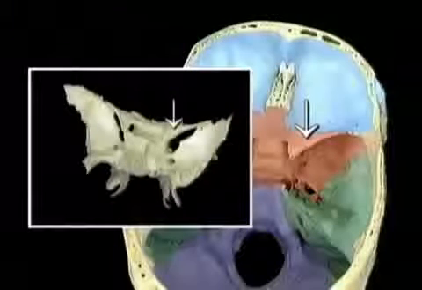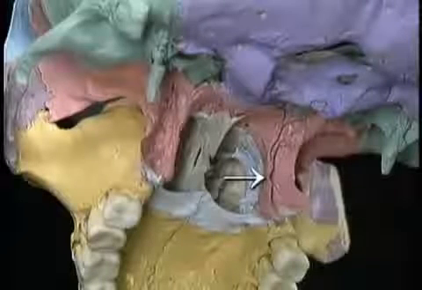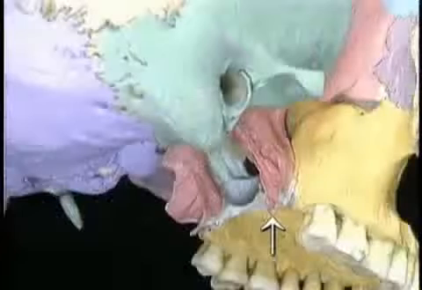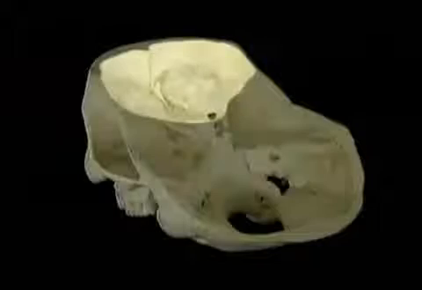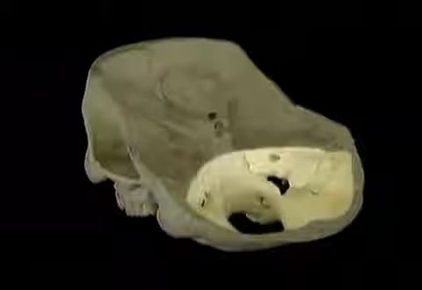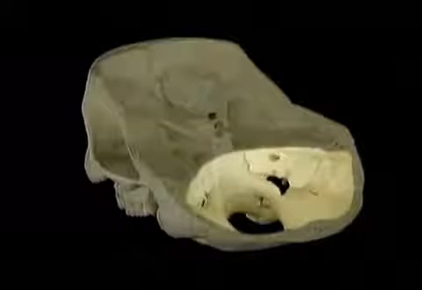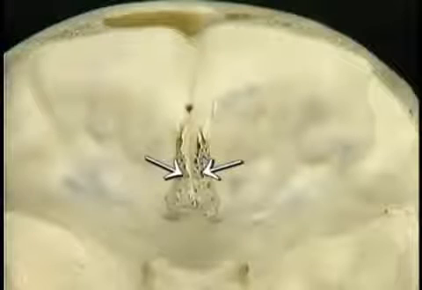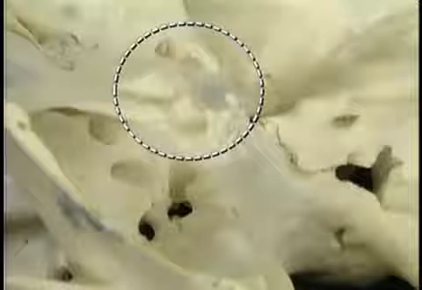On the sphenoid bone, here's the lesser wing, the greater wing, and the pterygoid plates, medial and lateral. Here's the pterygoid fossa. Here's the hamulus. On the inside, here's the anterior cranial fossa, the middle cranial fossa, and the posterior cranial fossa. Here's the sphenoid ridge, the crista galli, and the cribriform plates. Here's the sella turcica, consisting of the anterior and posterior clinoid processes, the pituitary fossa, and the dorsum sellae.